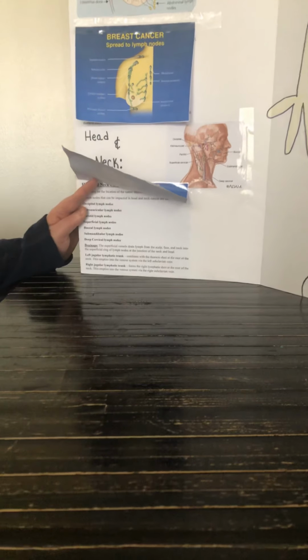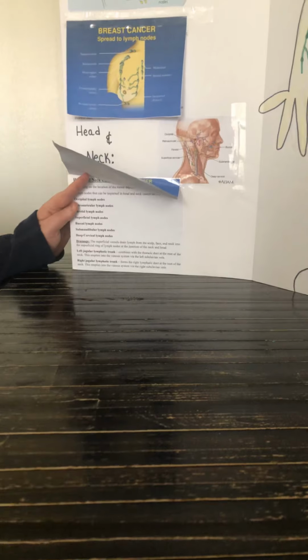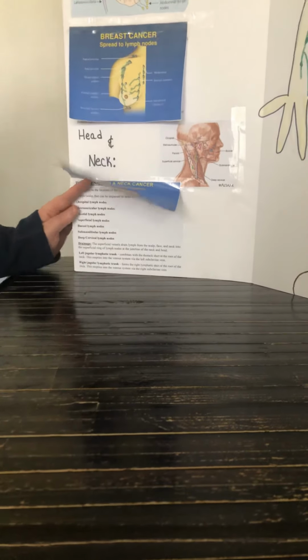Drainage here is a little different. The superficial vessels drain lymph from the scalp, face, and neck into the superficial ring of lymph nodes at the junction of the neck and head.